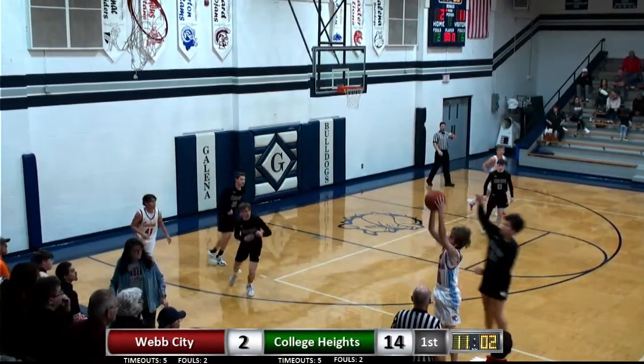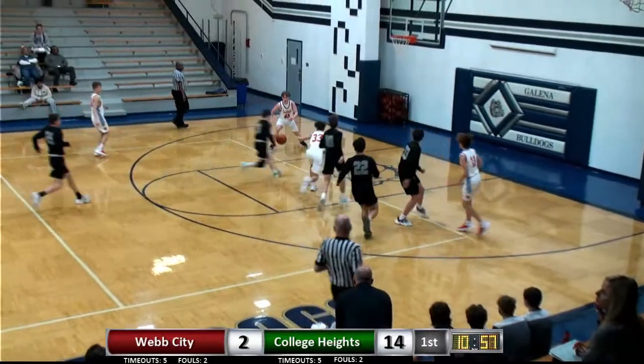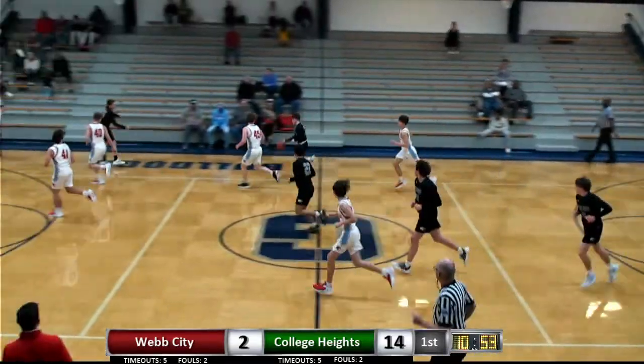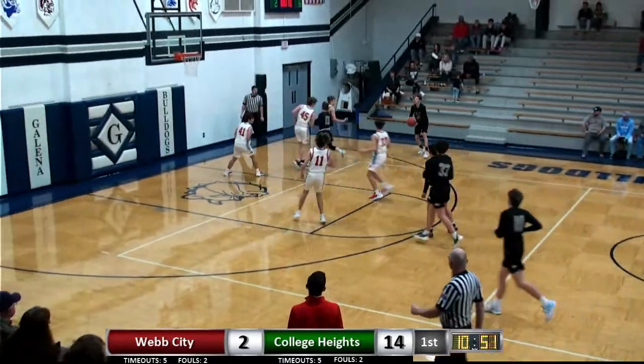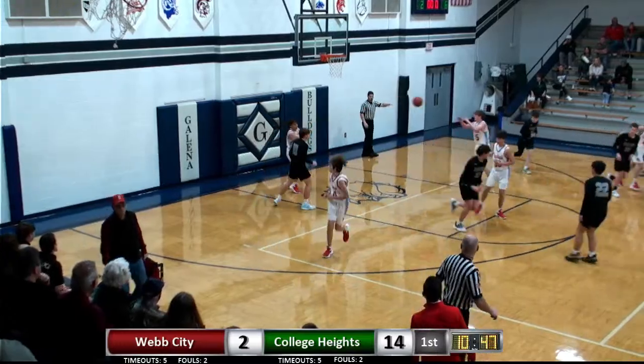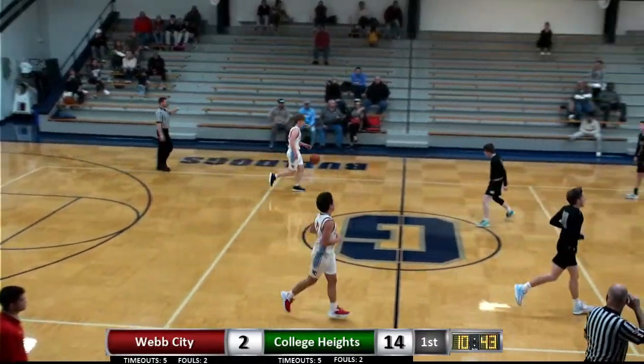for Gavin Dahl. Decker gets a hand on the ball up into the transition play for Webb City. Anderson recovers back and makes the steal. He'll push it up ahead. Leaves it for Stanton for three. Off the mark as Webb City pulls it down and will set up as the Cougars retreat back into the half court.